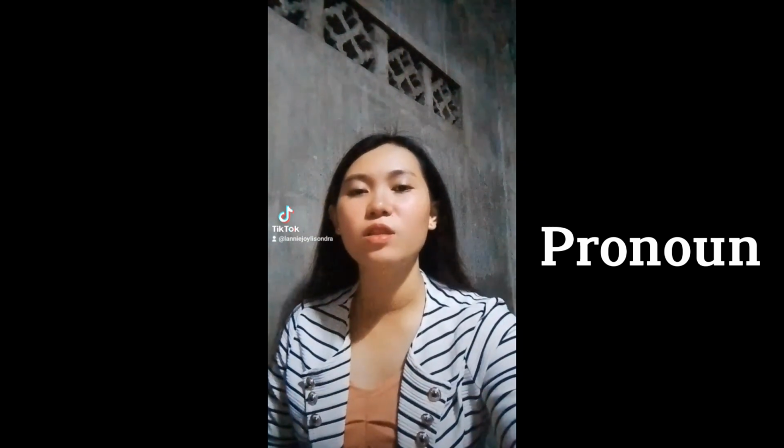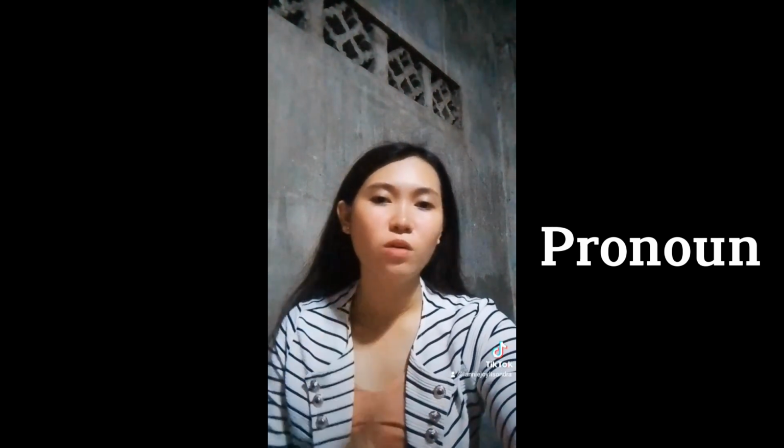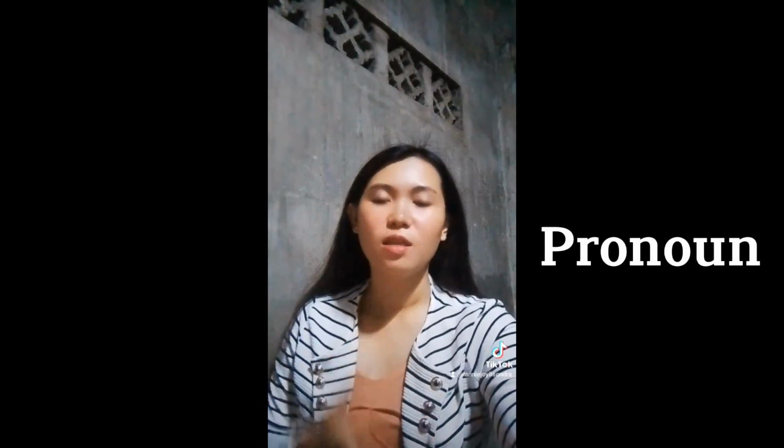A pronoun is a word that stands in for a noun, often to avoid the need to repeat the same noun over and over. Next is a preposition, a word or group of words used before a noun, pronoun, or noun phrase to show direction, time, place, location, spatial relationships, or to introduce an object. Some examples of prepositions are words like in, at, on, off, and to.